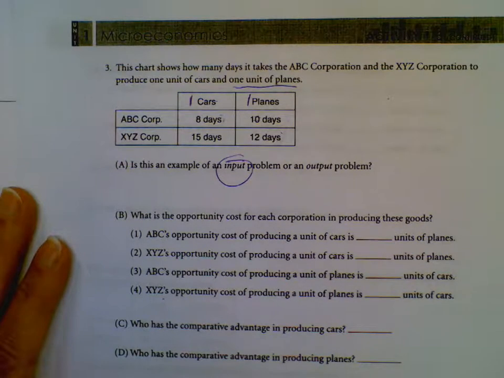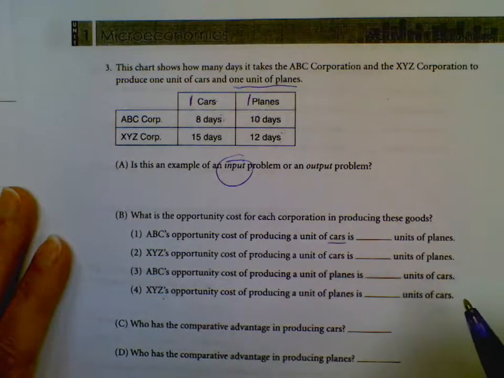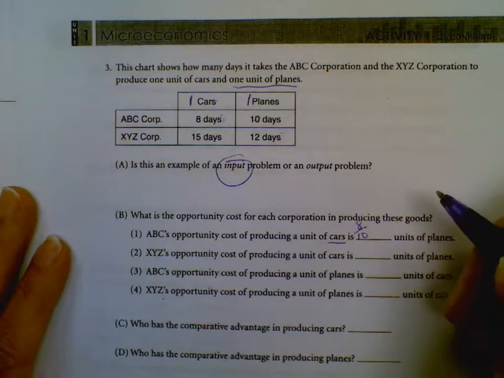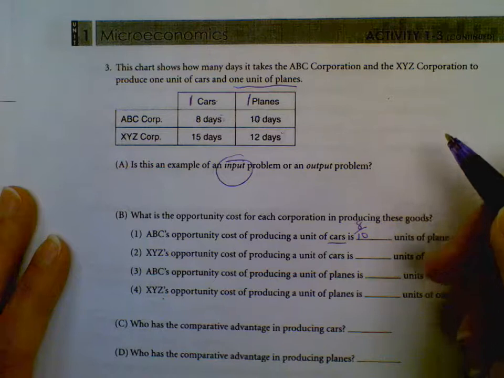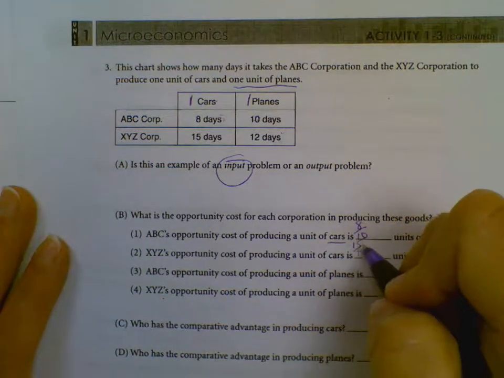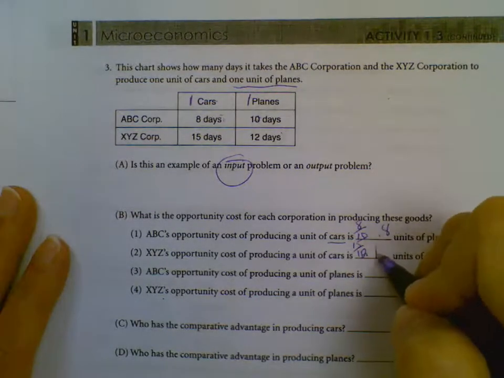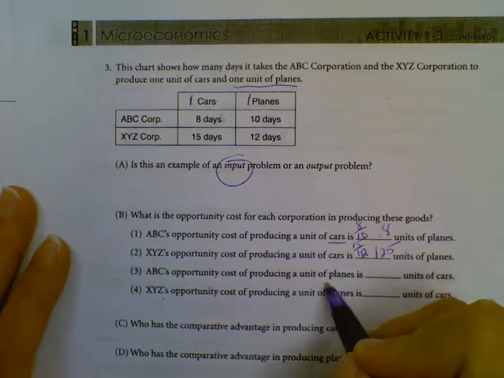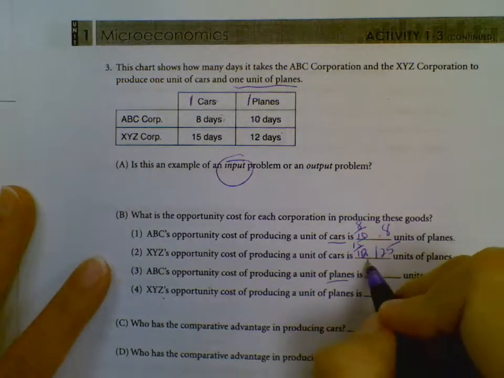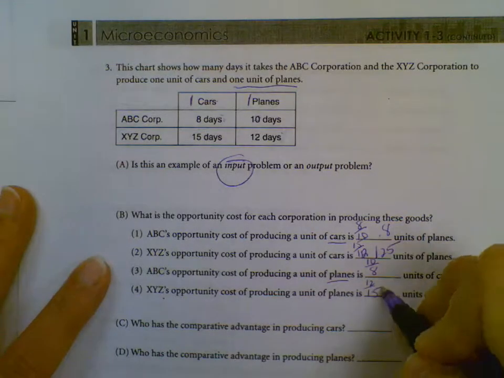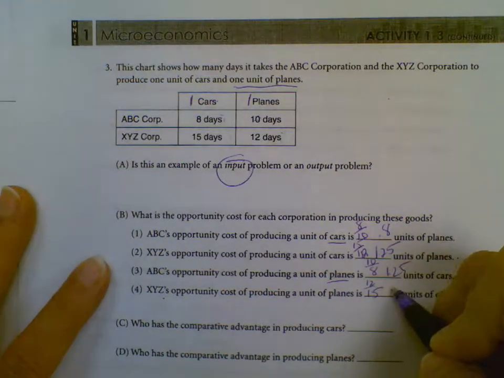So what we're going to look at here is the opportunity cost of producing cars. Since this is an input question, other is going to go under. So other is planes, it goes under cars. So 8 over 10. And then for XYZ, the other is planes, so it's 15 over 12. So this is going to be 0.8. This is going to be 1.25. And then we're just going to flip it. For planes, cars is now going to go under. So it's 10 over 8, 12 over 15. And so now we have 1.25 here and 0.8 here.